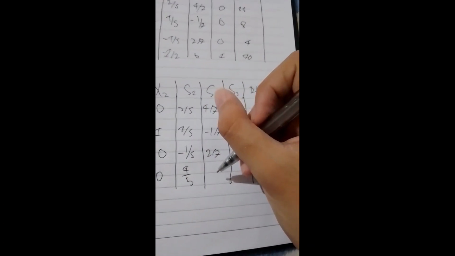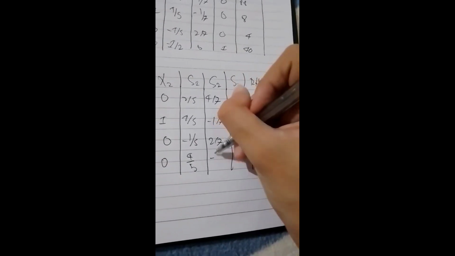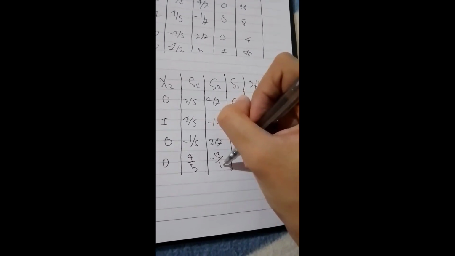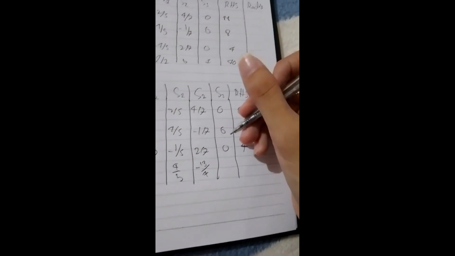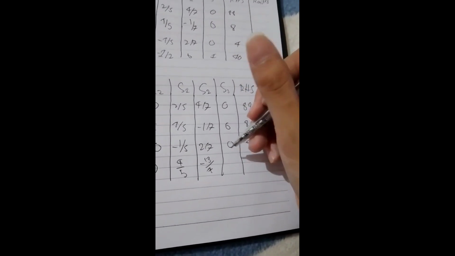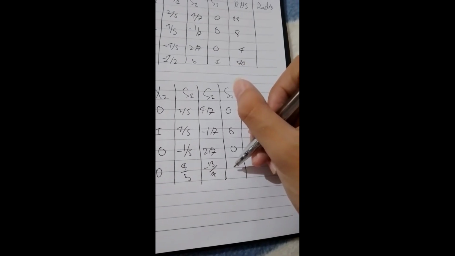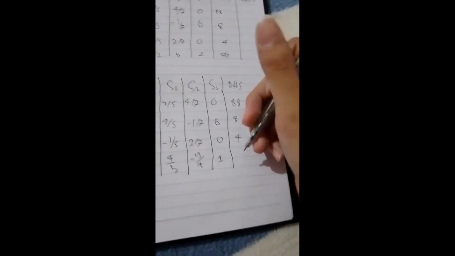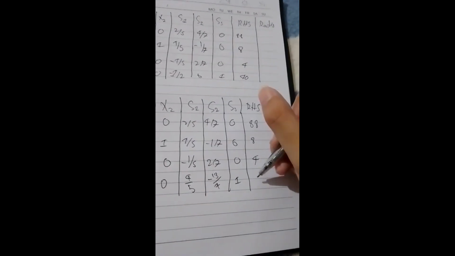Next one is 0 minus 13/2 times 2/7 is equal to negative 13/7. The next one is S3. 1 minus 13 over 2 times 0 is equal to 1. The next one sa RHS naman, 40 minus 13 over 2 times 4 is equal to 14. So, ayan po ang S3.